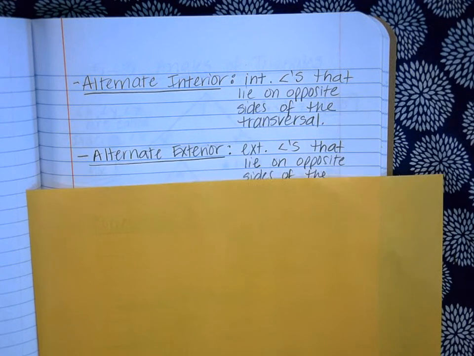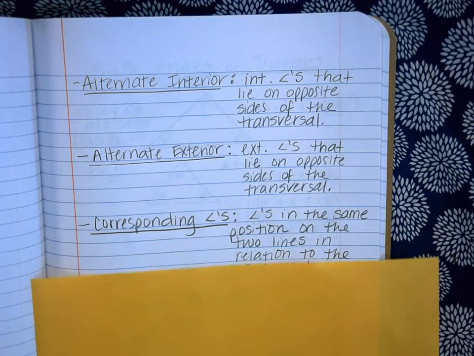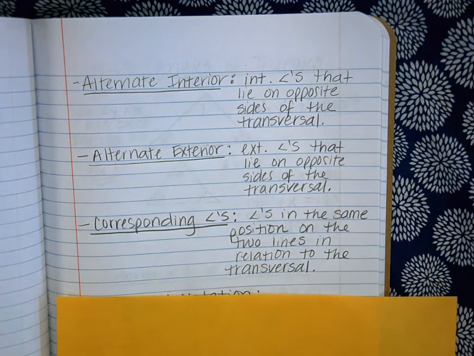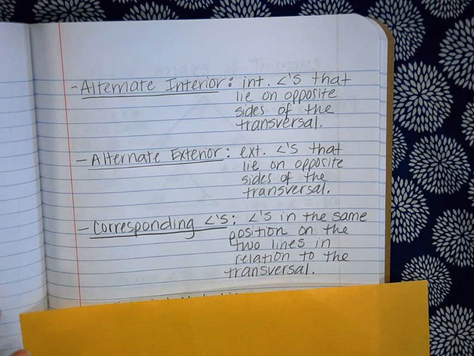Alternate exterior are on opposite sides on the outside of that rectangle. And then the corresponding were the same side. So all of that is right here on your chart. But feel free to rewrite it if you like to write. If you want to have it in 2 places or something. Okay?